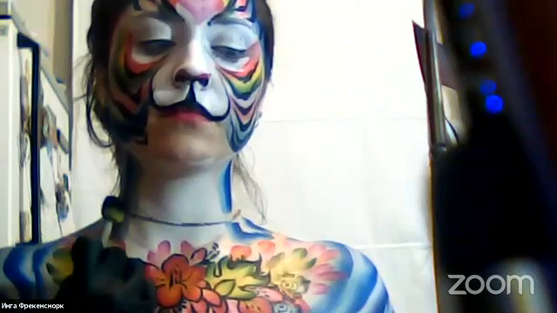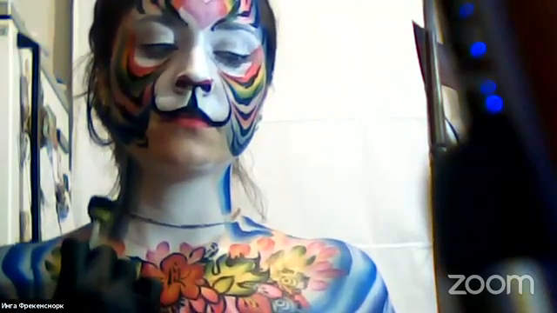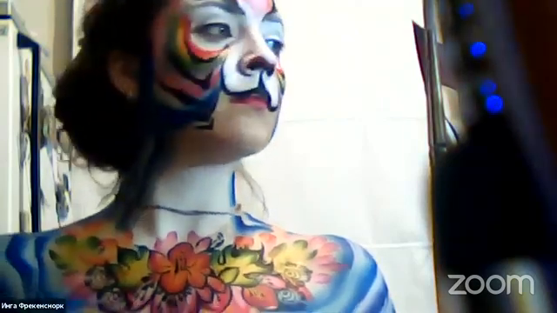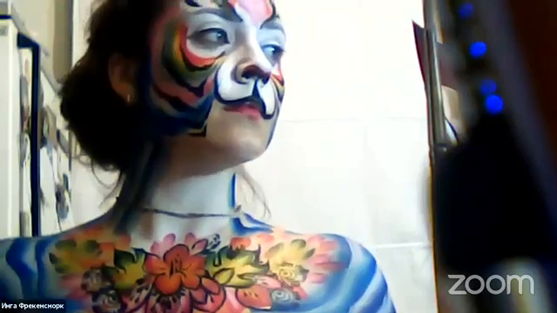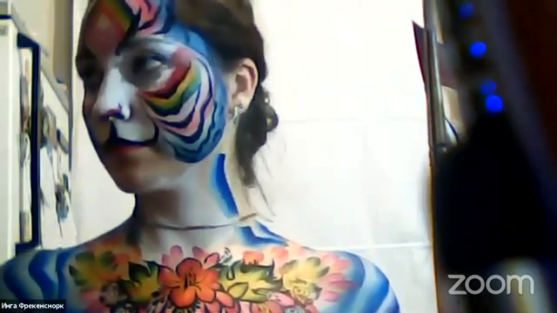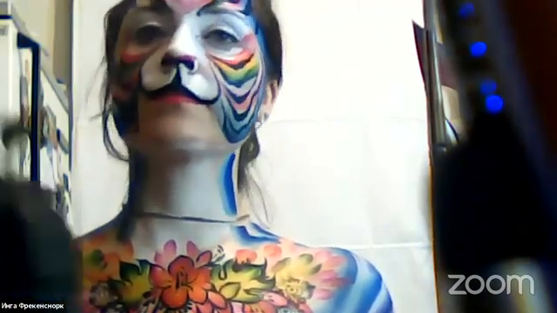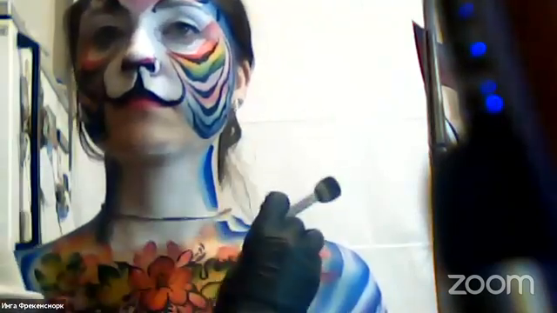This technique, ancient Indian painters used for henna, and I, as a henna artist, am inspired by this technique, and I often use it when I paint on palms. And in a body painting competition also, it's very important because of our time.